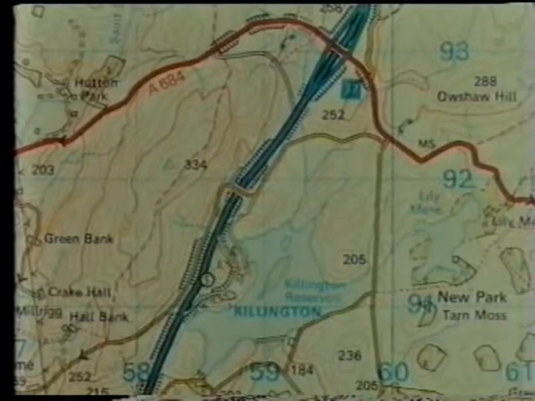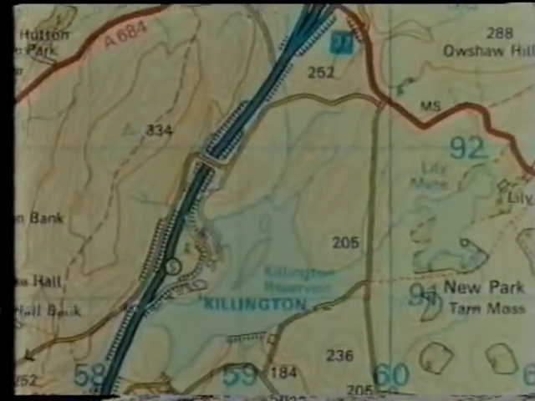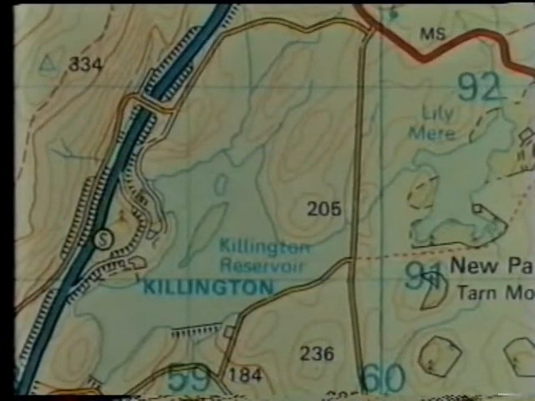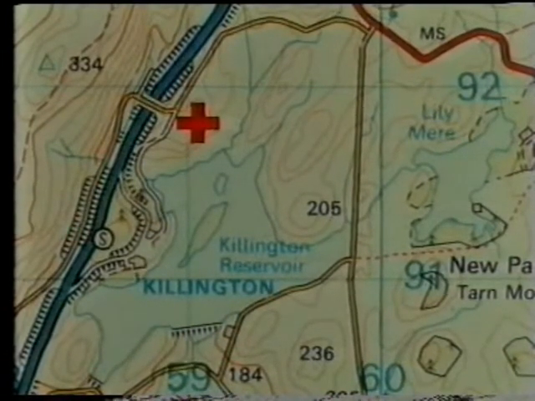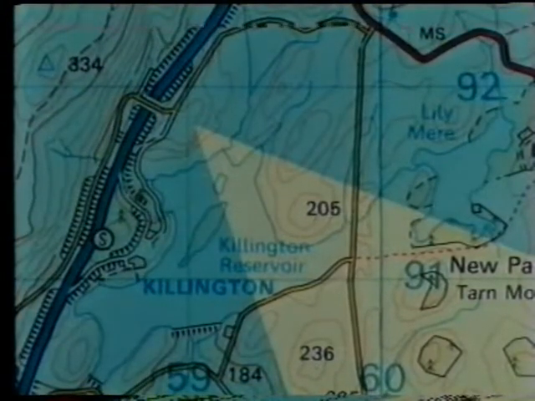Now for two areas of ground which are not all they might appear to be from a glance at the map. First, around Killington Reservoir. Our position is on this small spur, looking southeast across the lake with the motorway behind us. Next, set the map.